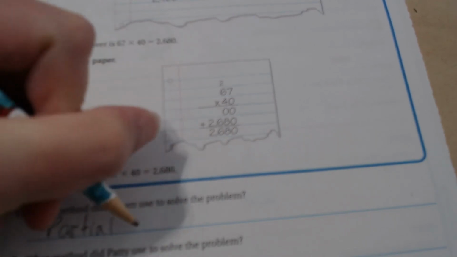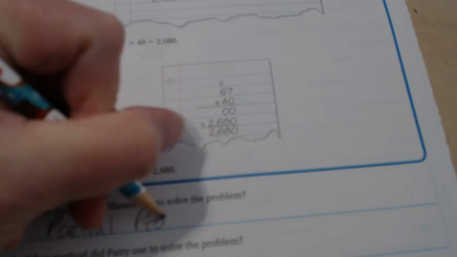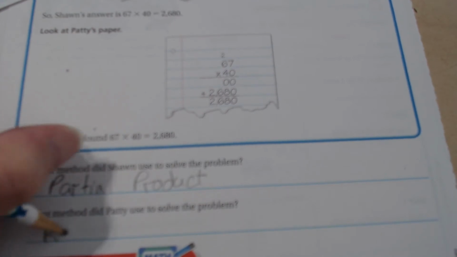What method did Sean use? Partial, whoops, that's an R, not a T. Partial product. What method did Patty use? Regrouping.